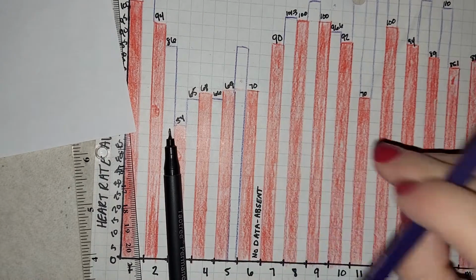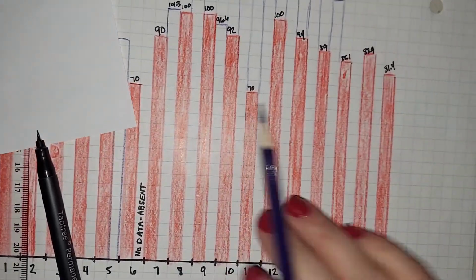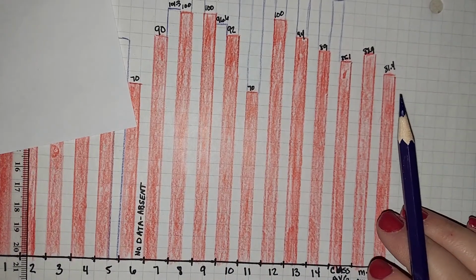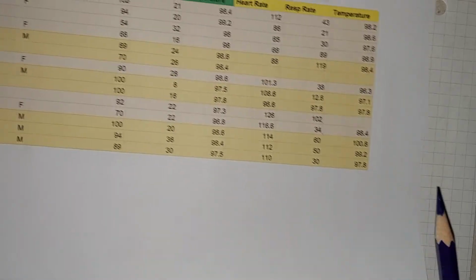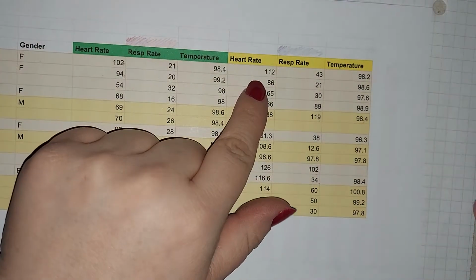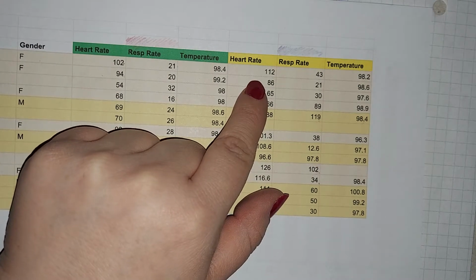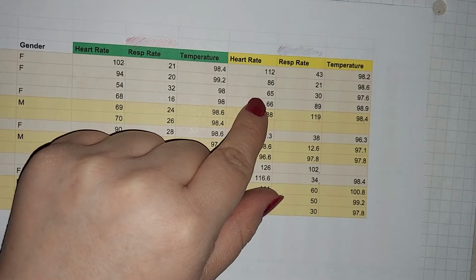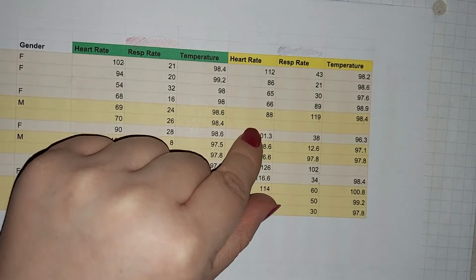Now for our class average, we're going to do the same thing. We are going to add up all the totals and then divide them by the actual total. So here we go down through. We're going to add in 112 plus 86 plus 65 plus 66 plus 88.